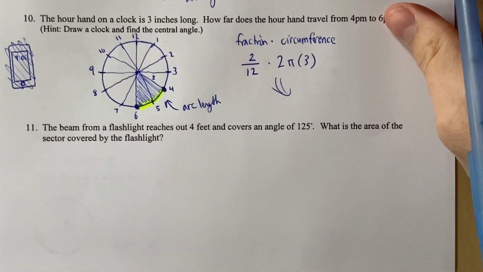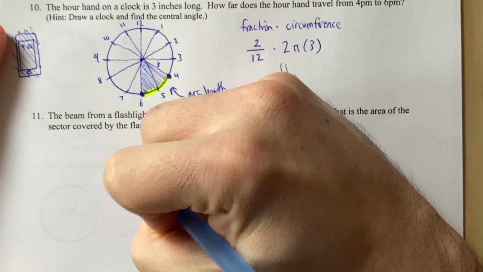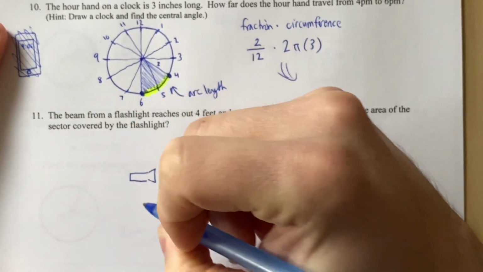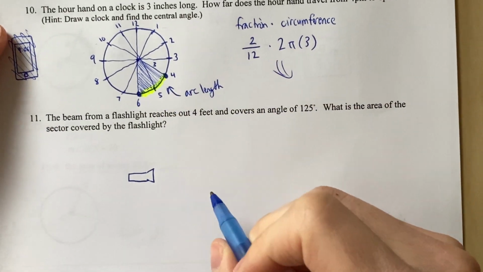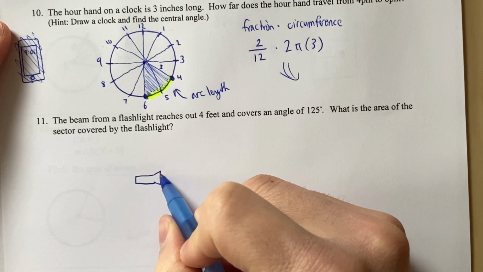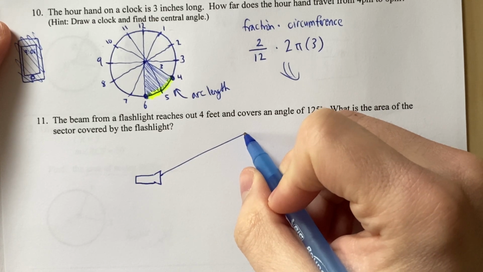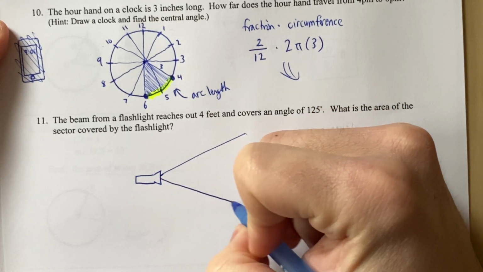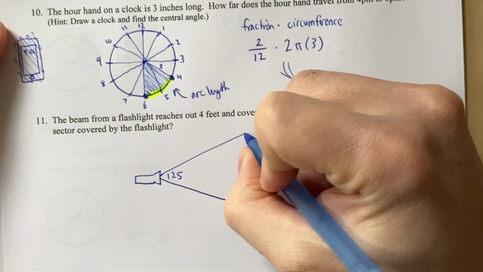And last but not least of this awfully long video, there's a flashlight. And there's a little cute flashlight. The flashlight reaches out 4 feet. So I'm going to do 4 feet here. And then it covers an angle of 125 degrees. So the angle is 125 degrees.